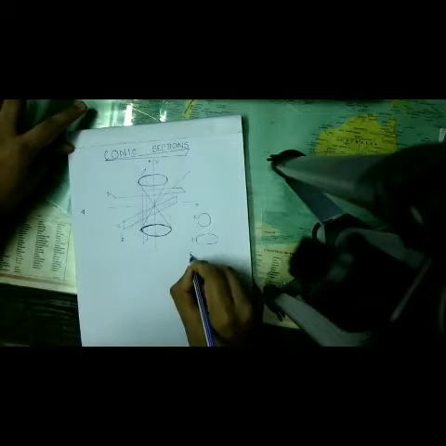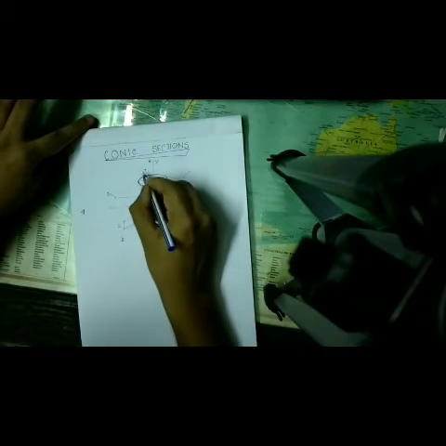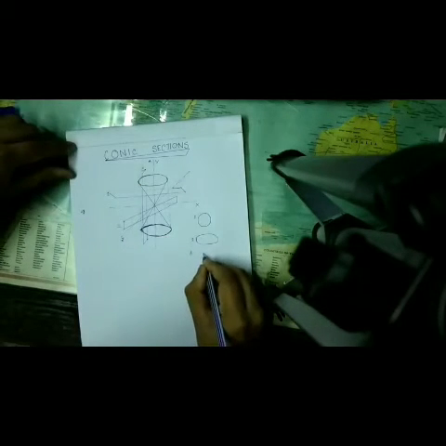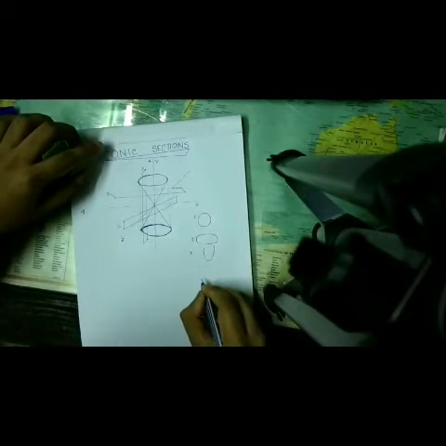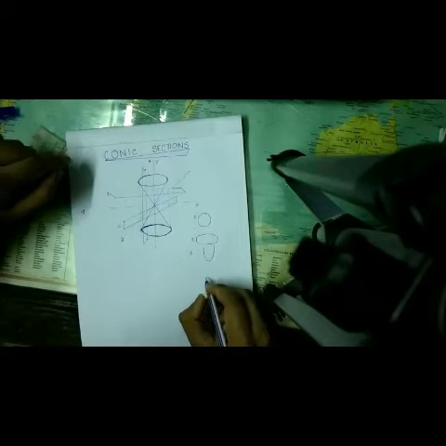So this is how it looks. This is plane number 3. The section cut is this one up here, and this one down here.